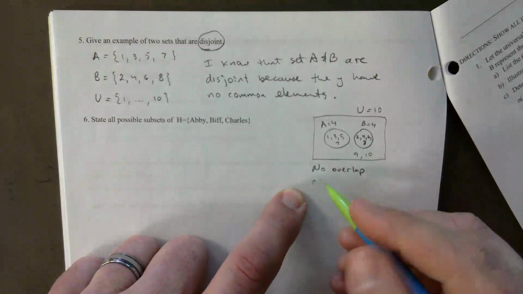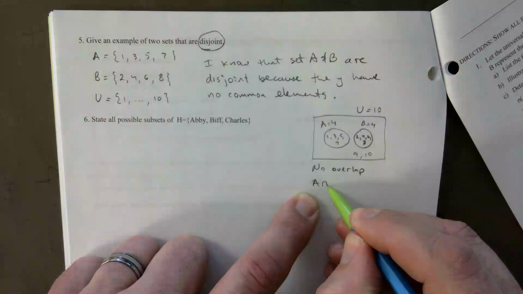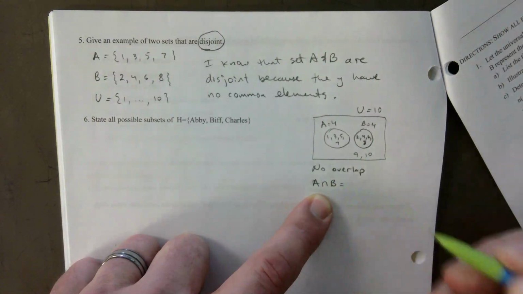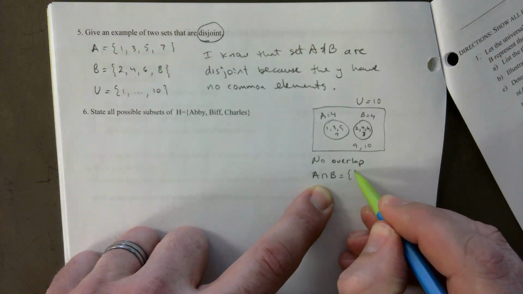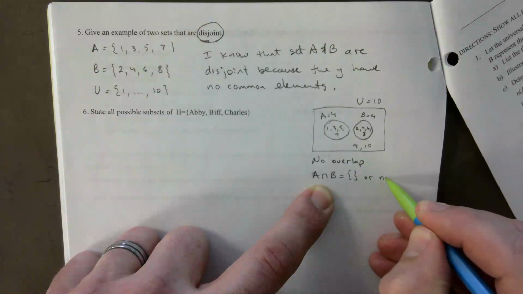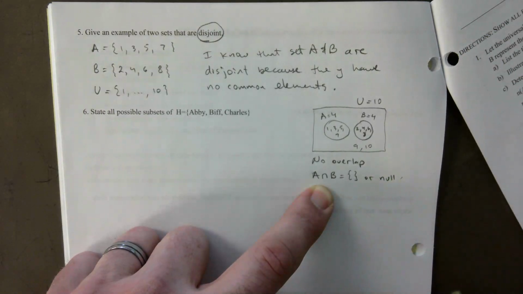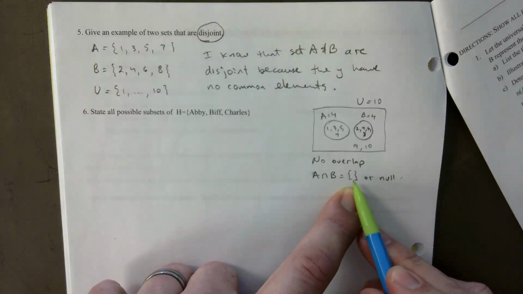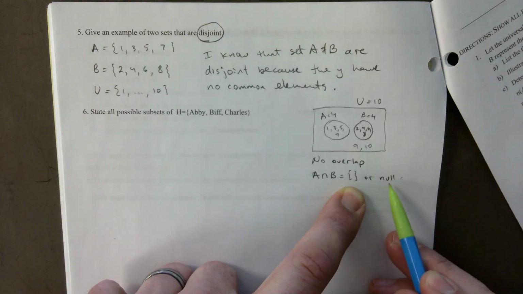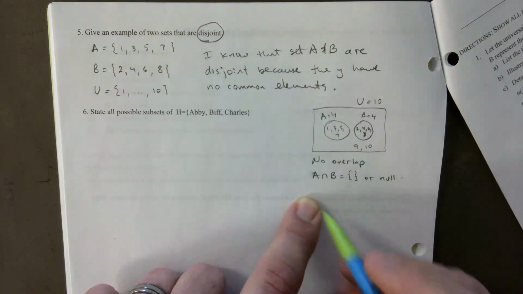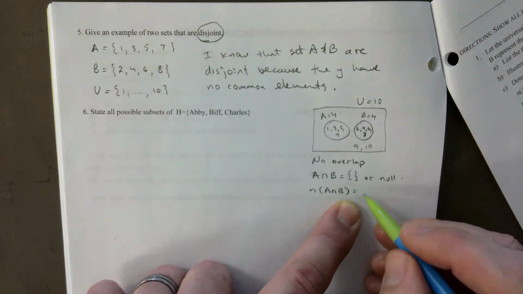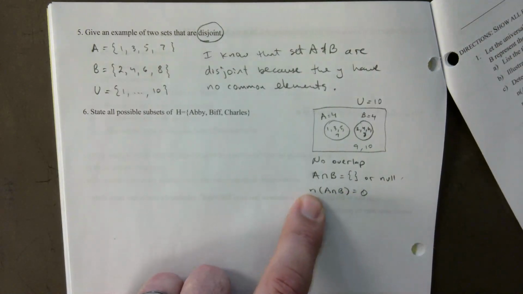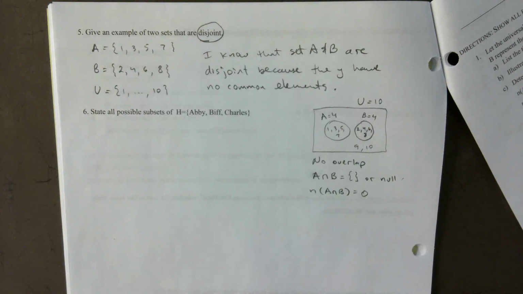If I asked you to state this, what would you say? The proper way of saying it is a null set, right? Or empty set. Either one would be fine. You just have 2 brackets with nothing in there, or just a null set. And n of A and B would simply be 0. It's like the number of elements in that. So I'm trying to make you see that everything is connected.